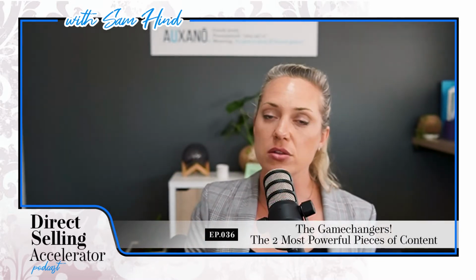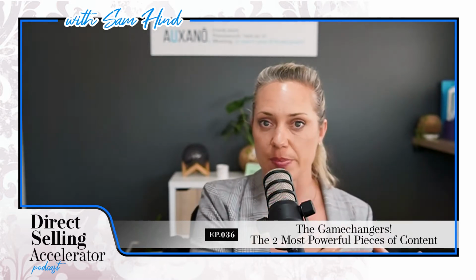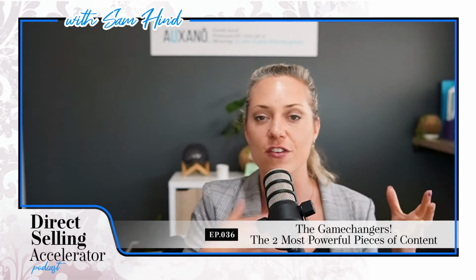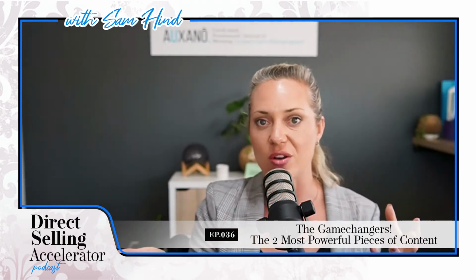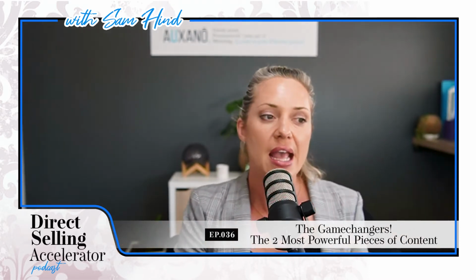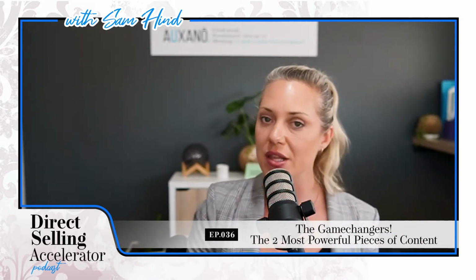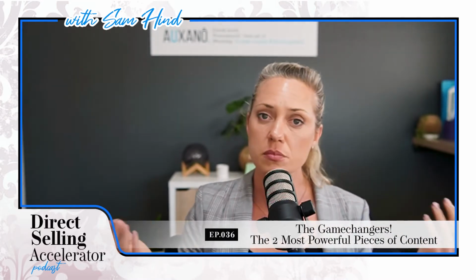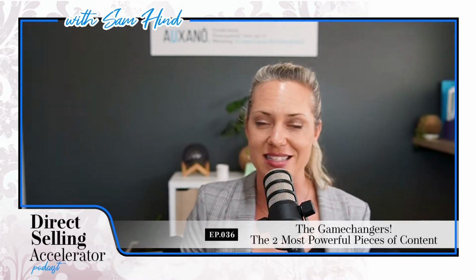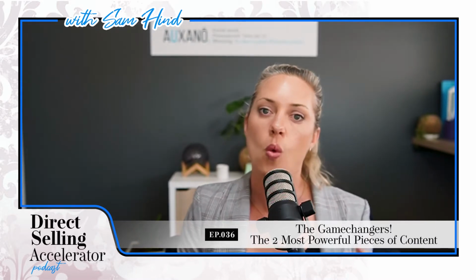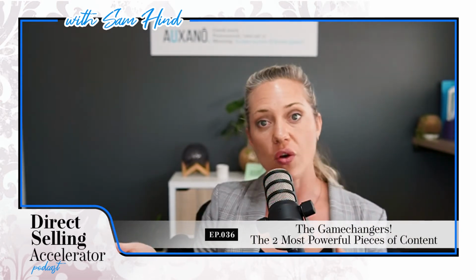So what that might look like is, here's a picture of the recipe I just created. Here's a picture of the dish I just created. If you want the recipe, you have to comment below and I'll send it to you in Messenger. It might be, I've got a cheat sheet for you. If you want this cheat sheet, comment below and I'll send it to you in Messenger. When we do our free webinars, that's a lead magnet. We're dangling the carrot of a free training in exchange for your email contact.